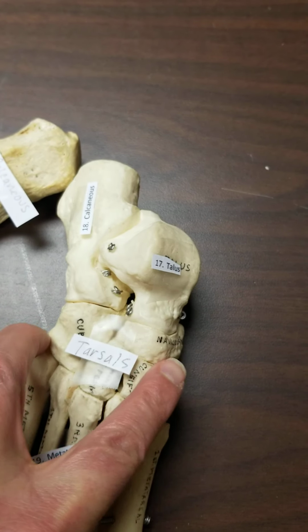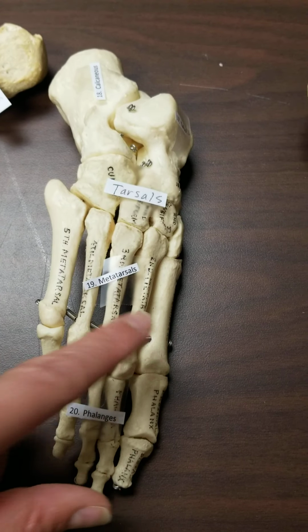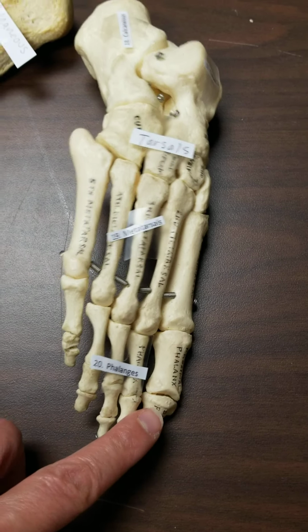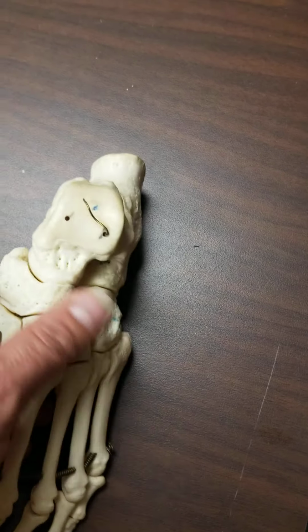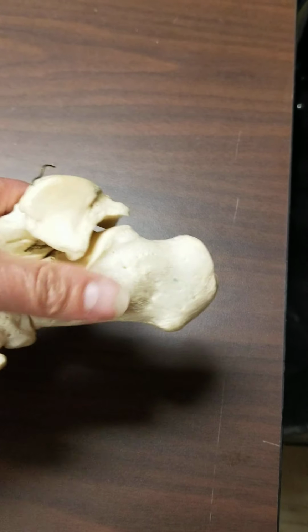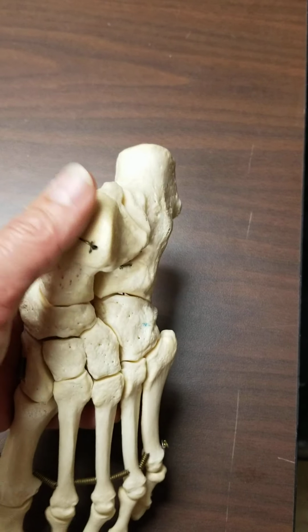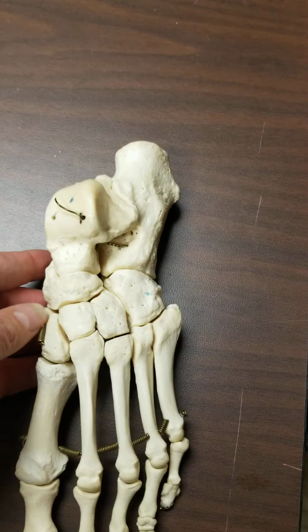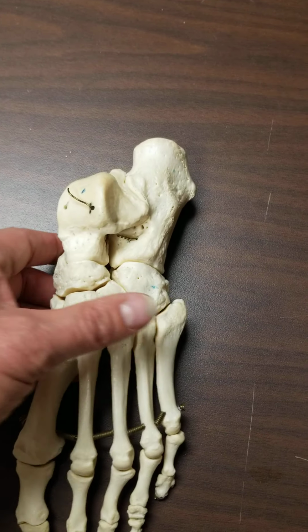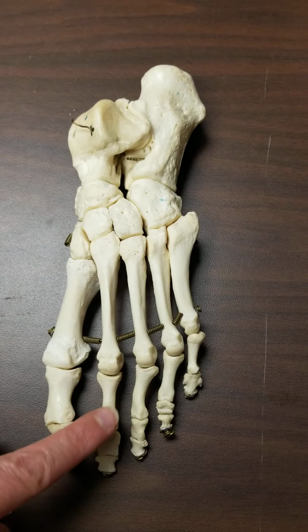We have our tarsals, our metatarsals, and our phalanges. So over here on this unlabeled foot, we have our big heel bone. That's the calcaneus. It's bigger than the talus. We have the talus. We have the tarsal bones as a group. We have the metatarsals, and we have the phalanges.